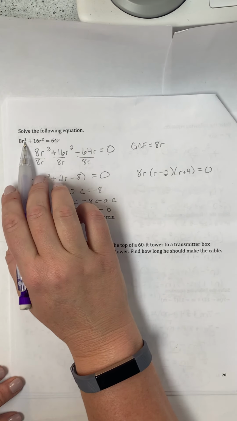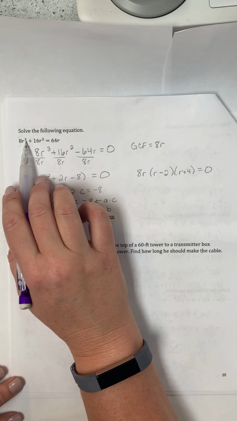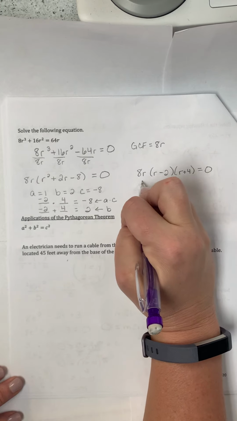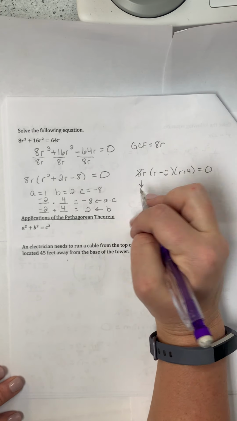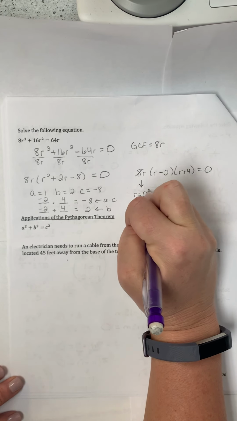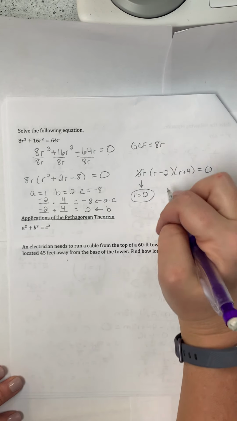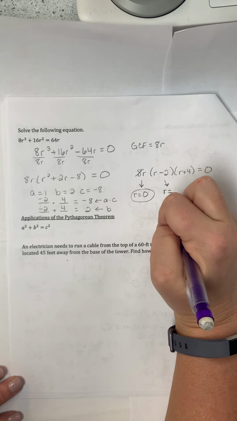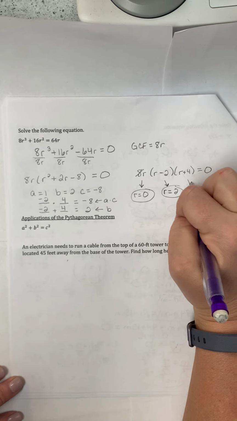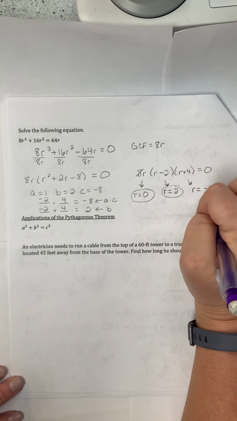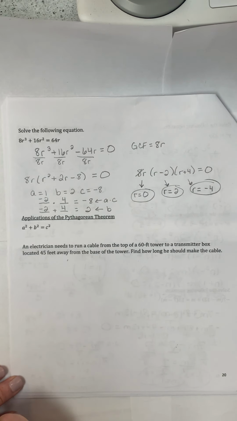Now, back here at the beginning, I noticed I had a 3 as my largest exponent, so I should be getting 3 answers. Okay, I don't have to worry about the 8, but I do have to set r equal to 0. That's an answer. This is going to be r equals 2, and this is going to be r equals negative 4. And there we go.